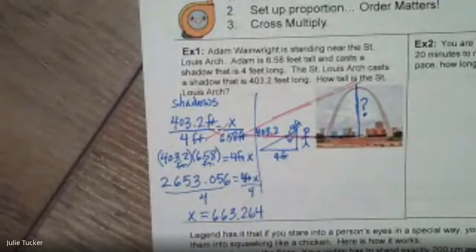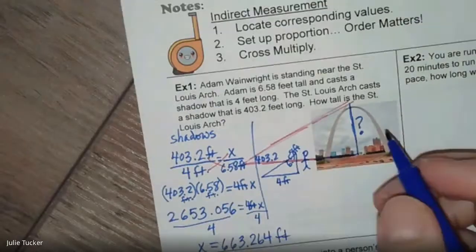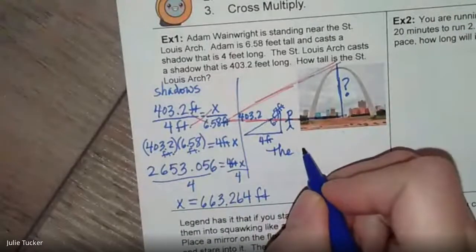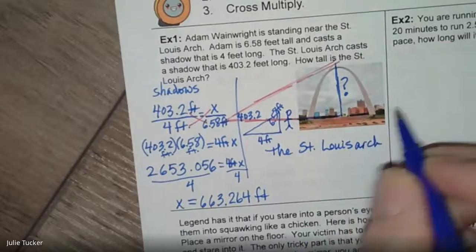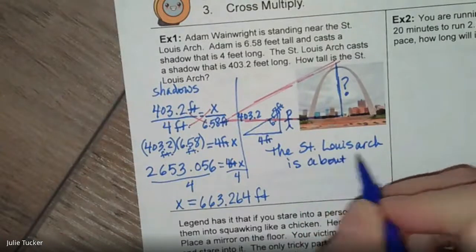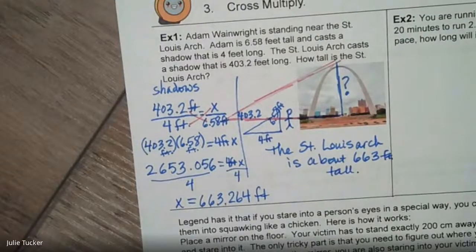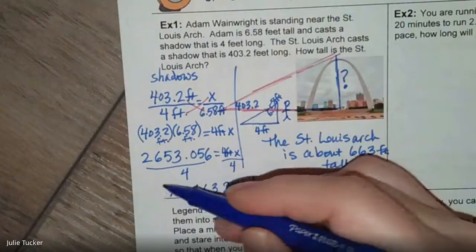Awesome. Okay, so now that is in feet. So I'm going to write a sentence that puts our answer down. The St. Louis Arch is about 663 feet tall. There we go. Oh, box it in. Okay.